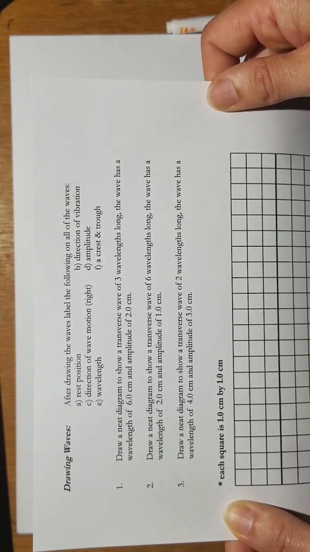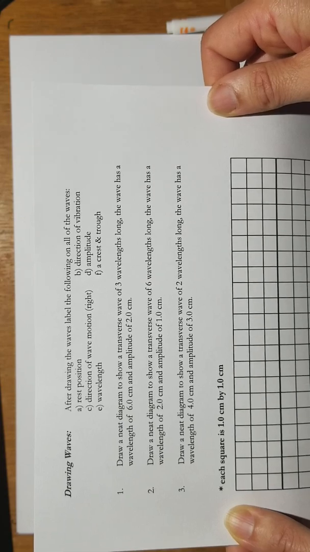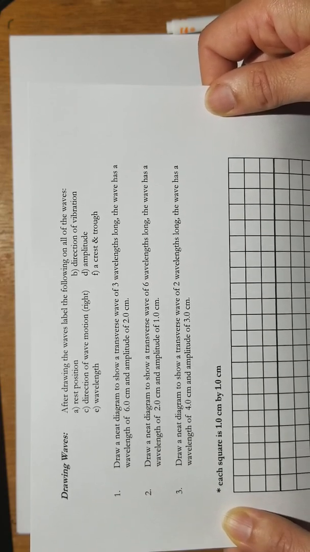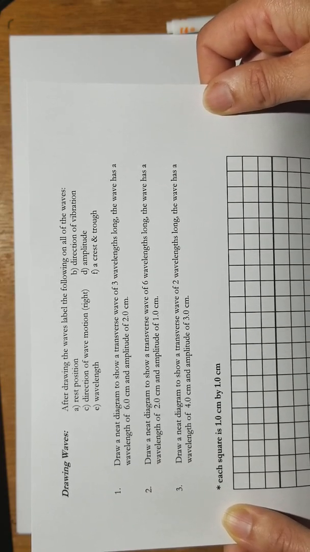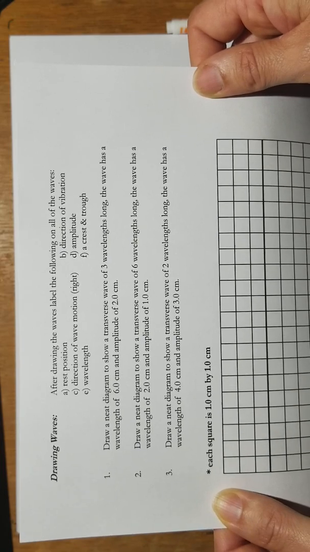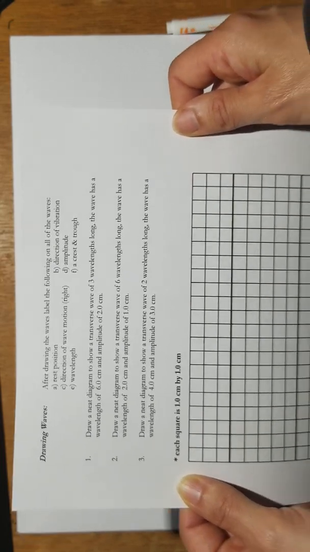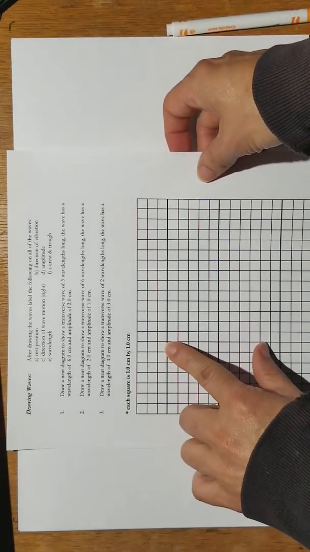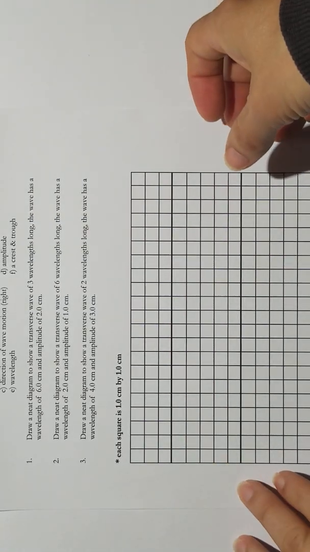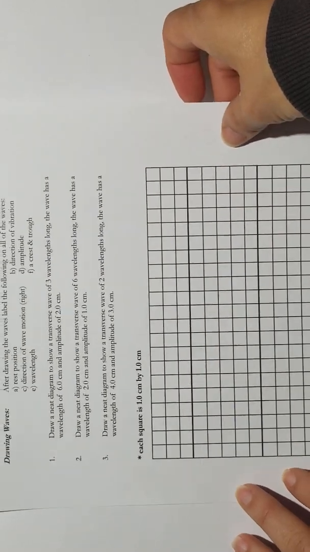Number one says draw a neat diagram to show a transverse wave. That's the only kind of wave you know. It's going to be 3 wavelengths long. The wave has a wavelength of 6 centimeters and amplitude of 2. So I'm going to do that right here, and maybe I can zoom in so we can see that a little bit closer up.